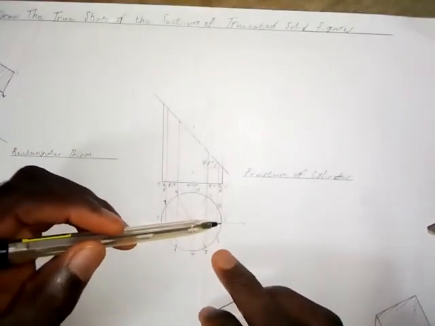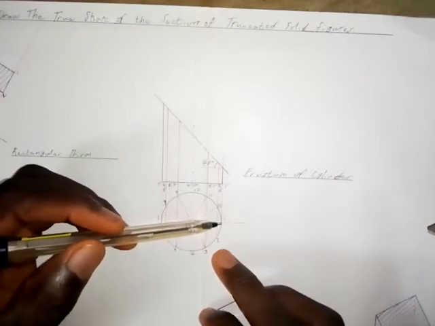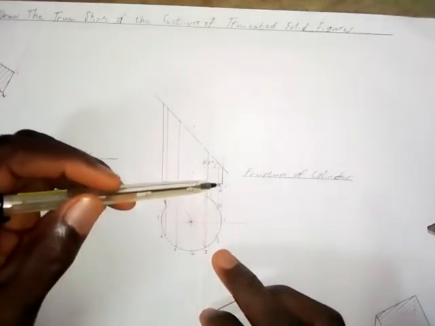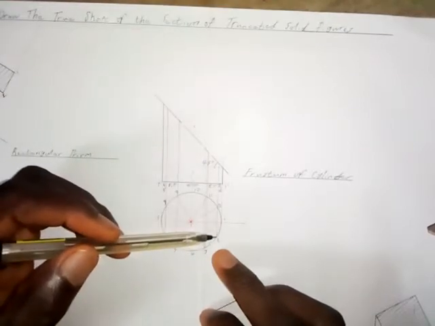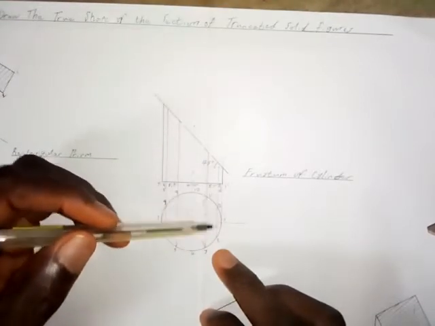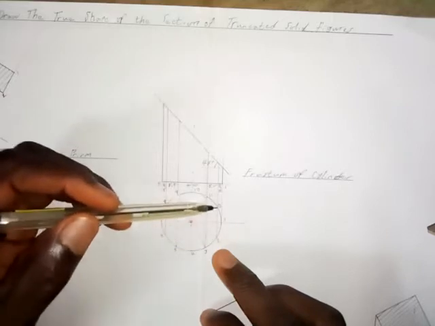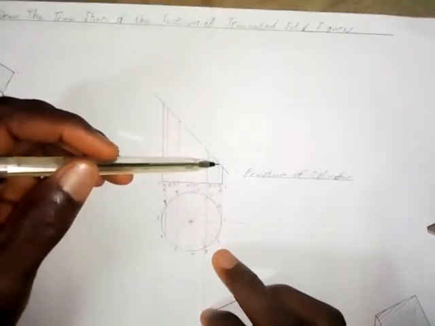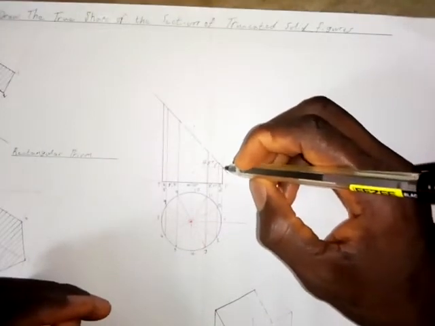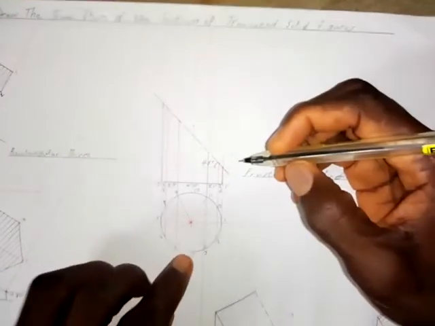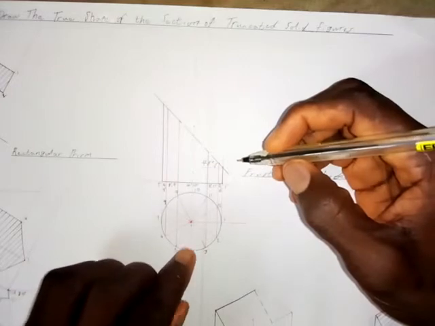This is line 1. This is point 1 on the cylinder, so I drew a line. This is the line, and this is line 2, 12. They are together; they are the same point. So I produced the line and it touched the cutting plane at this point. So line 1 touched the cutting plane at this point.